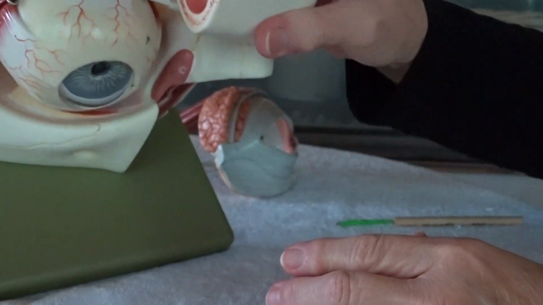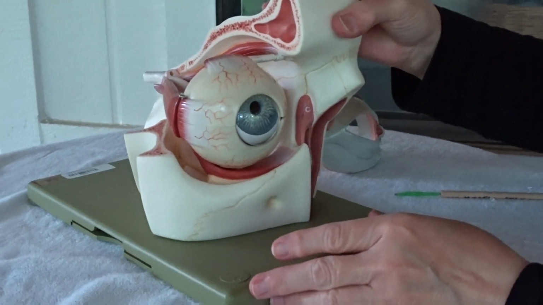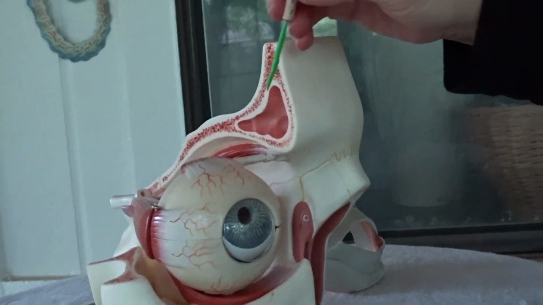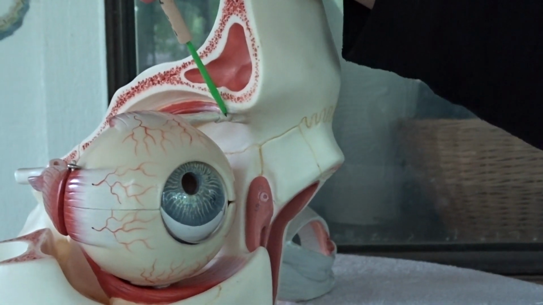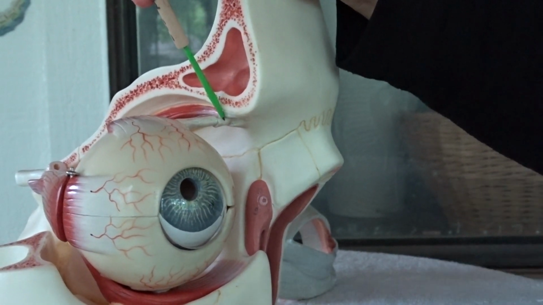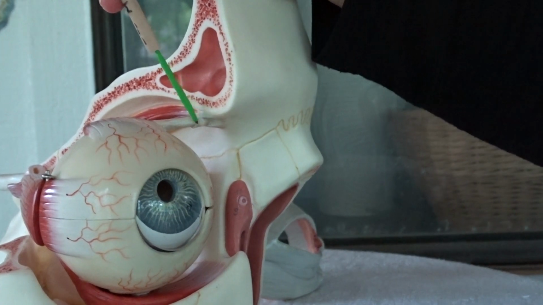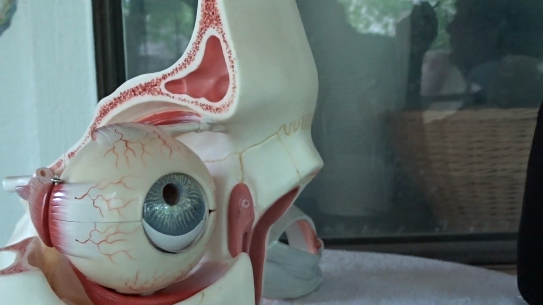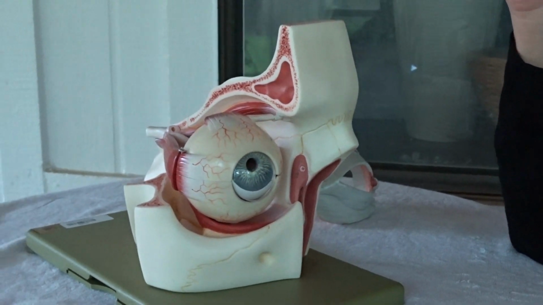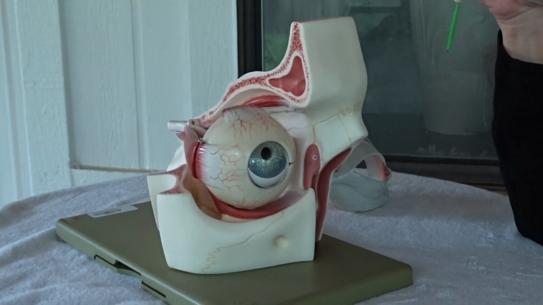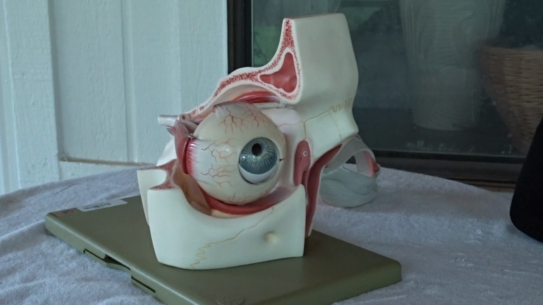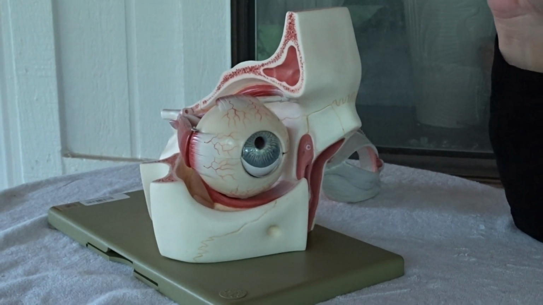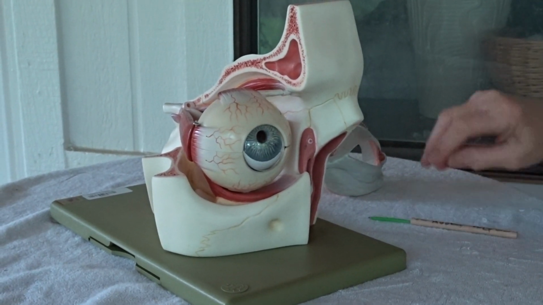Now, let me go back just real quickly to that little ring that is not shown very well here, but it would be in this area, that the tendon comes through to insert onto the eyeball. That ring is called the trochlea, and that is where the trochlear nerve got its name, because one of the functions of the trochlear nerve is to control that superior oblique muscle.